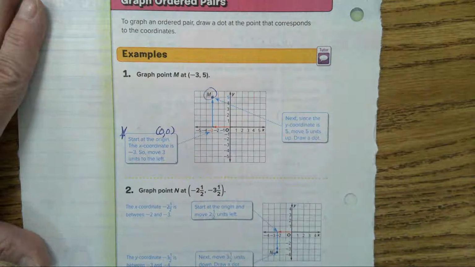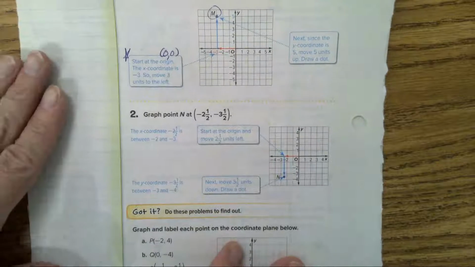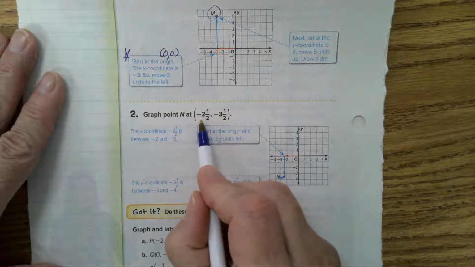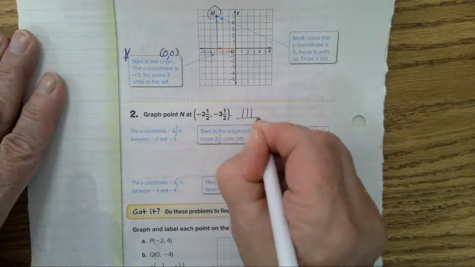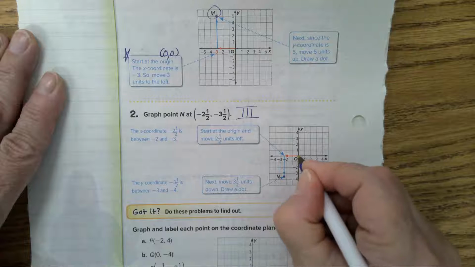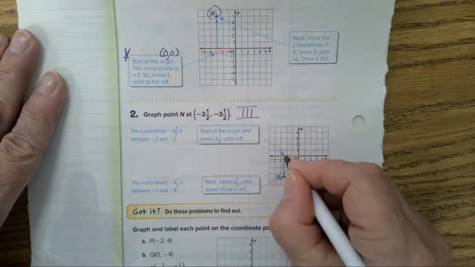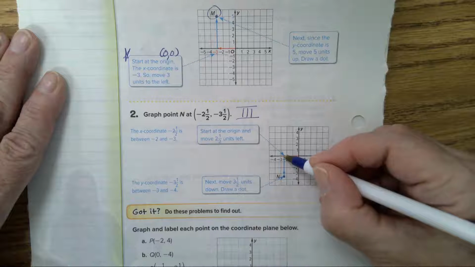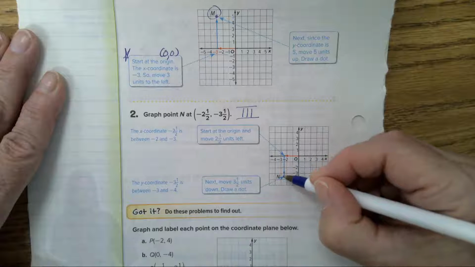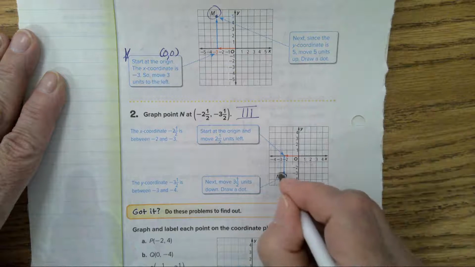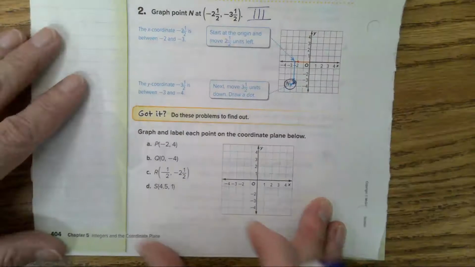Circle point M. Now let's look at number 2. Here we have fractions. Negative 2.5 and negative 3.5. Well, you kids know you're going to end up in quadrant 3, right? Because it's very negative. Start here. Negative 2.5 is in between negative 2 and negative 3. And then negative 3.5, from here you go down to negative 3, negative 1, negative 2, negative 3.5, and that's where point N is. Any questions? All right, kids, go ahead and graph A, B, C, and D.